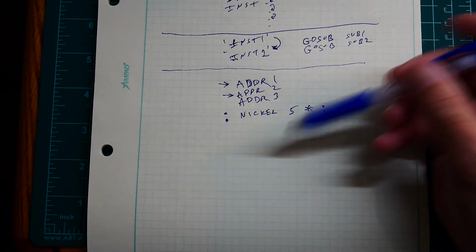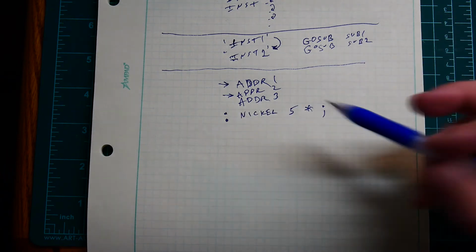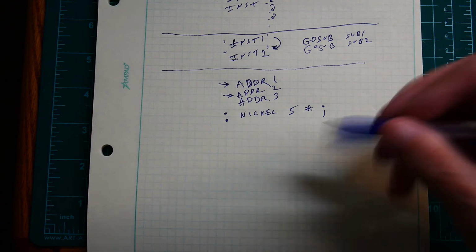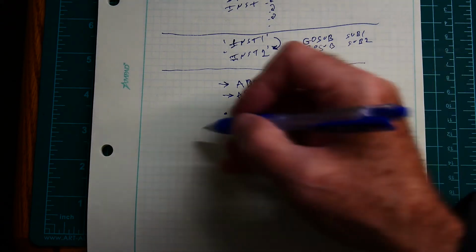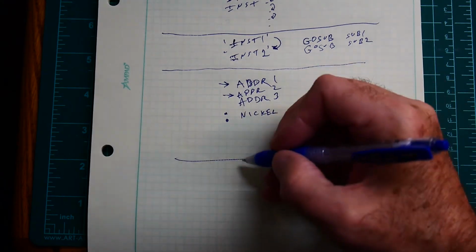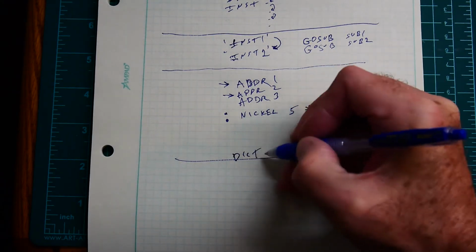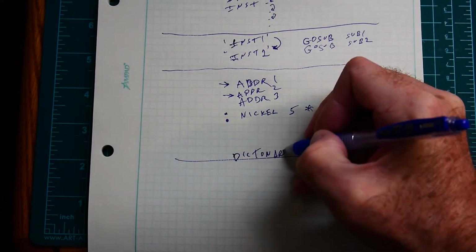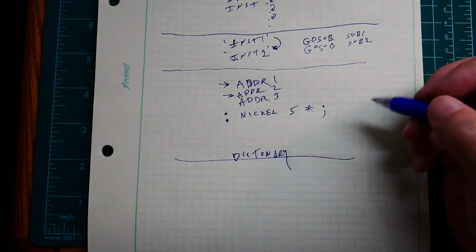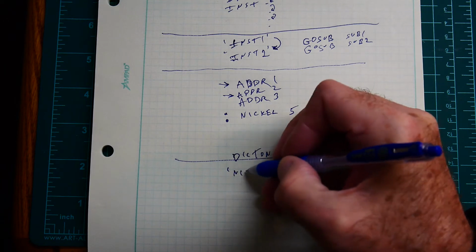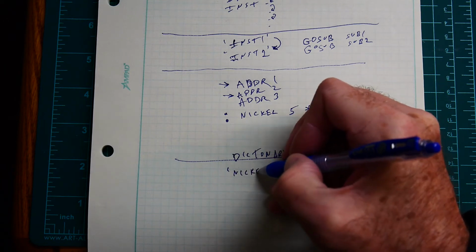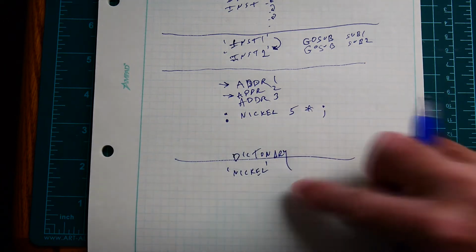So what does Forth do when it sees this? It puts a new entry into the dictionary, nickel. So somewhere in Forth is the dictionary. And it's going to put in that text nickel. So it has the text in there.